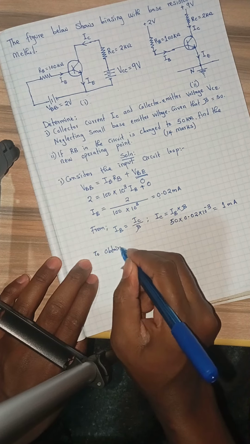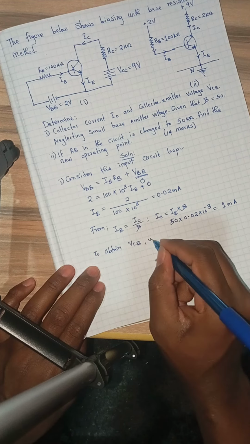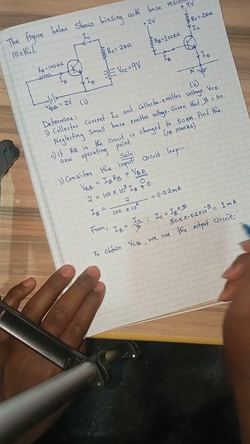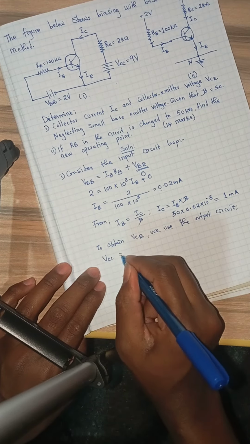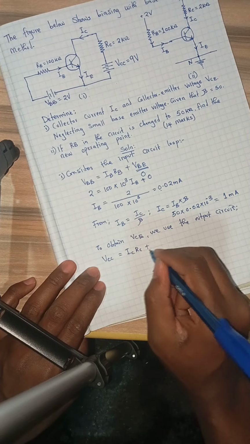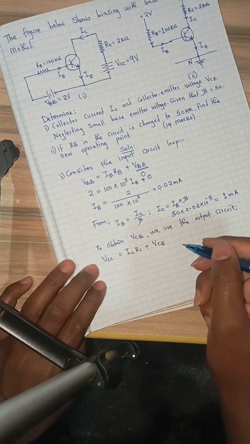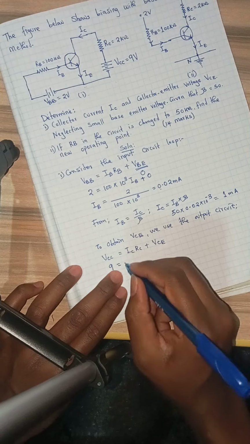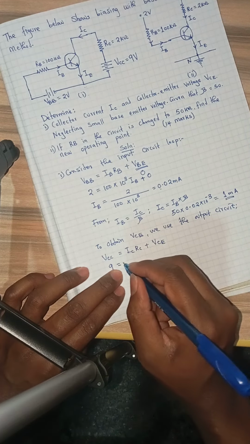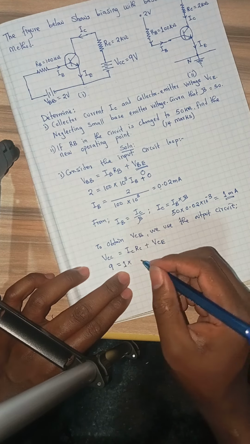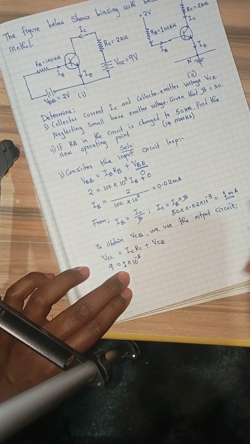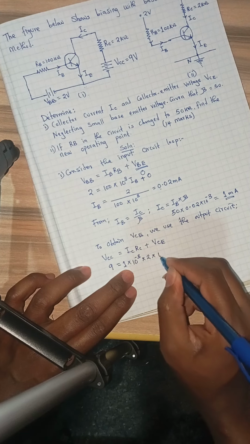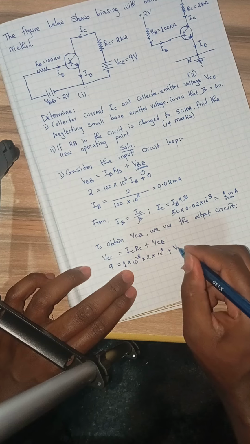So to obtain our VCE, we use the output circuit, and therefore we can say that VCC is equivalent to IC multiplied by RC plus VCE, and we know our VCC is 9 volts, so this is 9 equals to our current IC we've gotten here as 1, so this is 1 multiplied by 10 to power negative 3, since it is a milliamp current. Then you multiply by our RC, which is 2 times 10 to power 3 positive. Then you add your VCE.